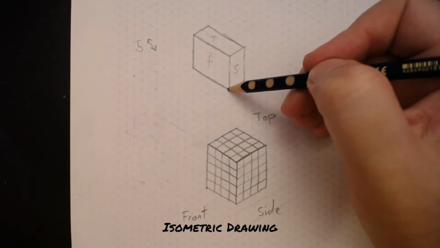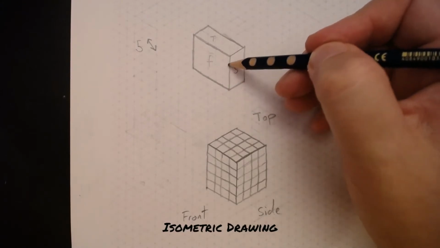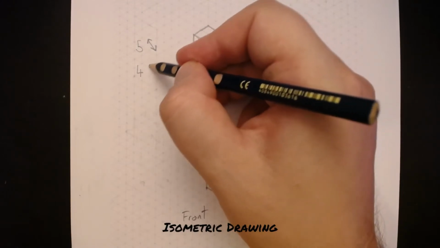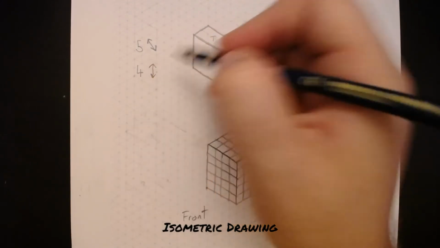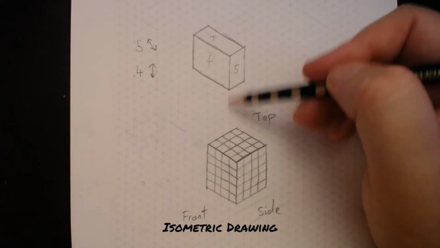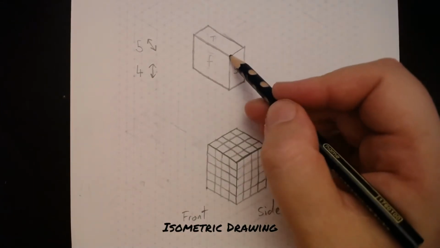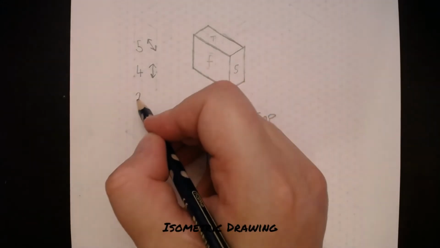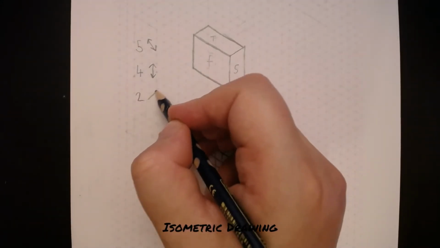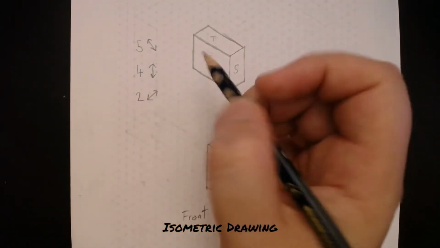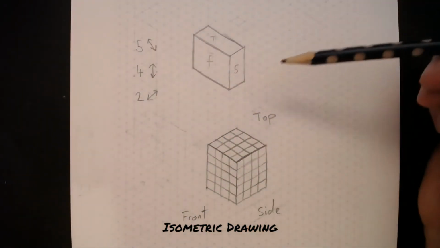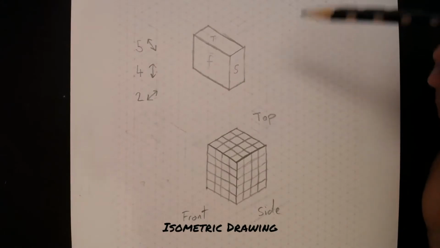Next, if we go up, we've got 1, 2, 3, 4. So we know that the height of this is 4, and we can use an arrow like that, and that means we're using this line here. Now we've got the depth, and this is 1, 2. So we know this is 2 deep, going this way using those lines. And you can see that we can use any combination of two of these to work out how big one of the sides is.